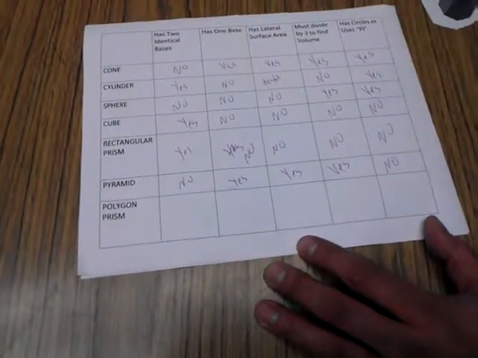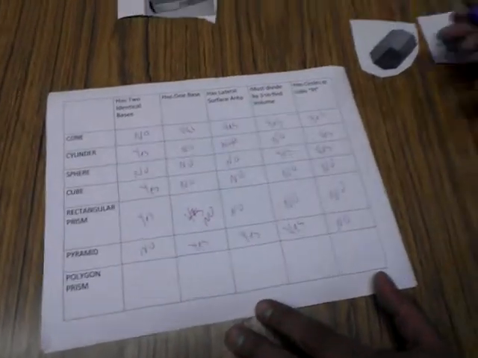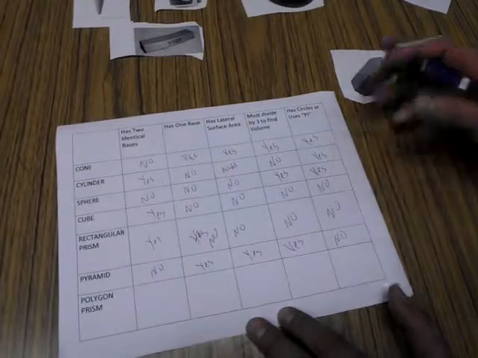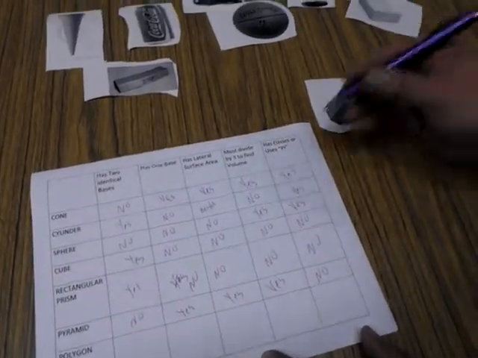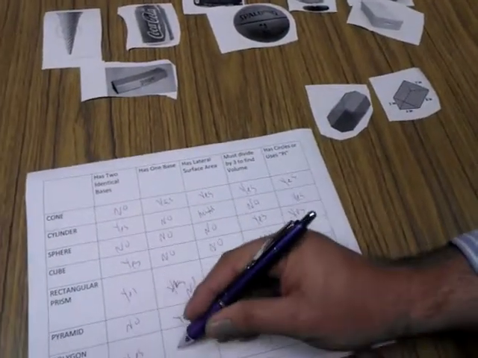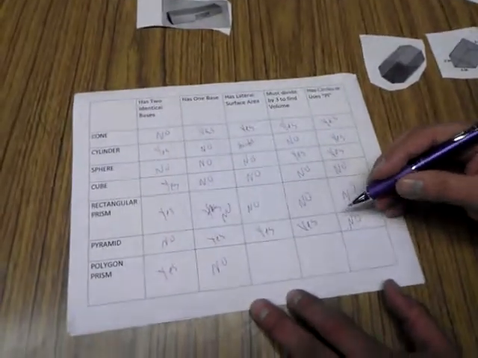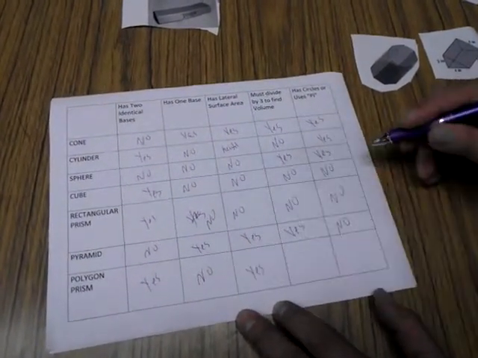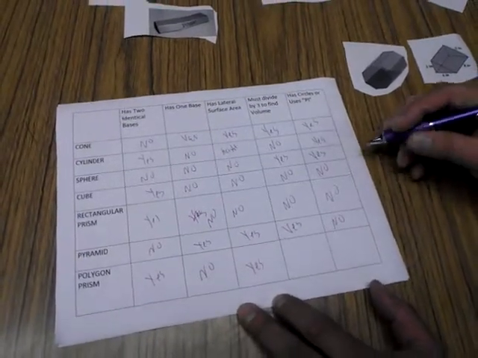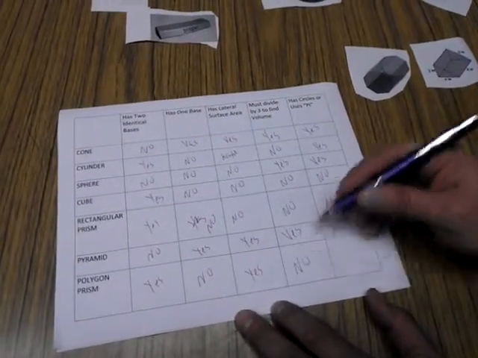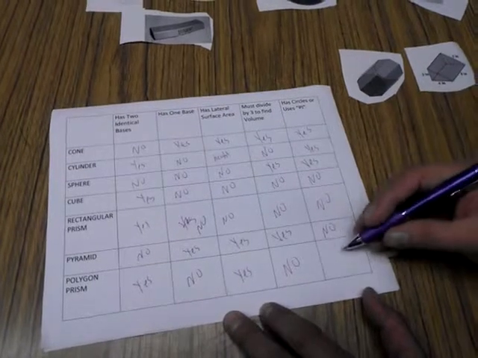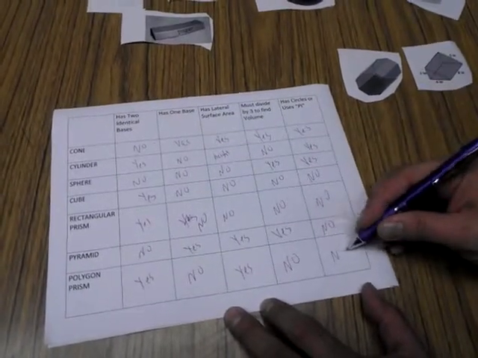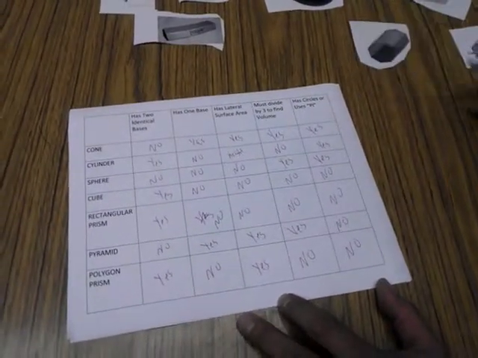And then we have all the different types of prisms. We have a triangular prism or an octagonal prism. And do they have identical bases? We could see from both diagrams that they have exactly the same base. They don't just have one base. Do they have lateral surface area? In this case, they do, yes. And must one divide by 3 to find the volume? The answer is no. And do they have circles or use pi? In this case, these are polygons, so no, they don't use pi or circles.